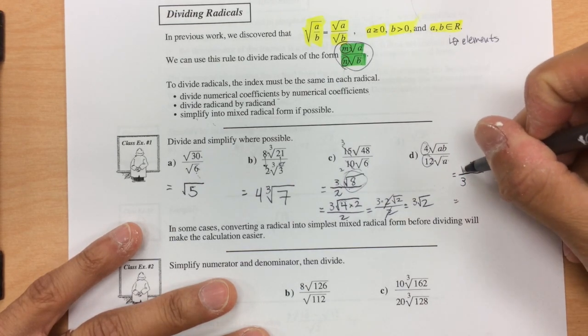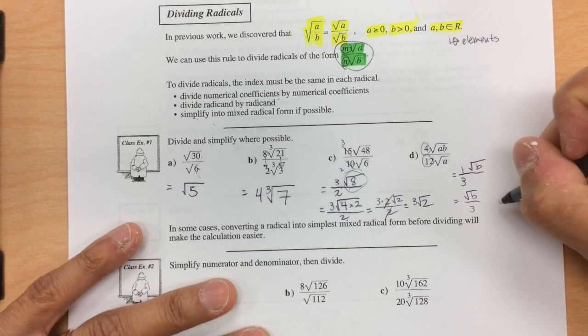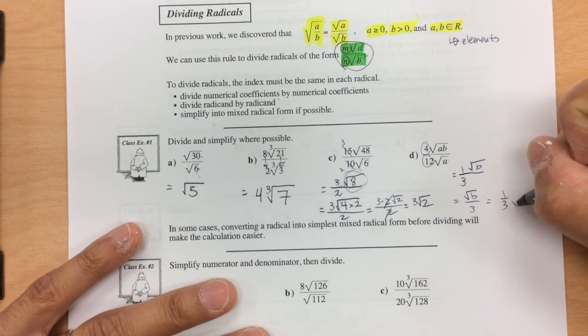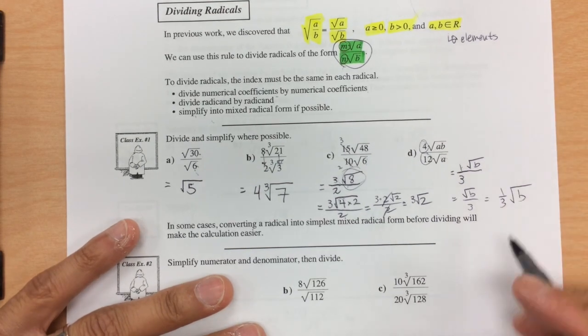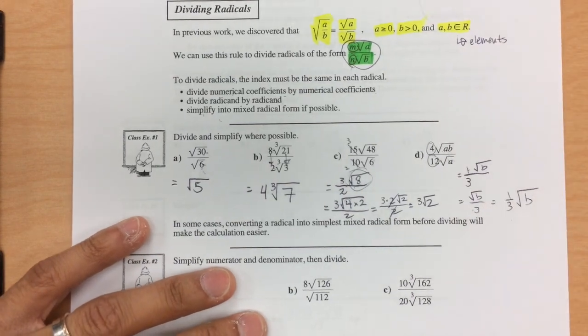And so there's a couple ways we can write this. We could write this as 1 times the square root of b, which is just square root of b over 3. Or we could also say this is 1/3 times square root of b. Both of these are acceptable ways to write this answer.